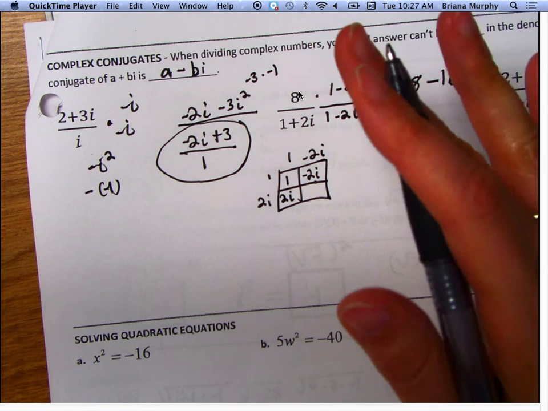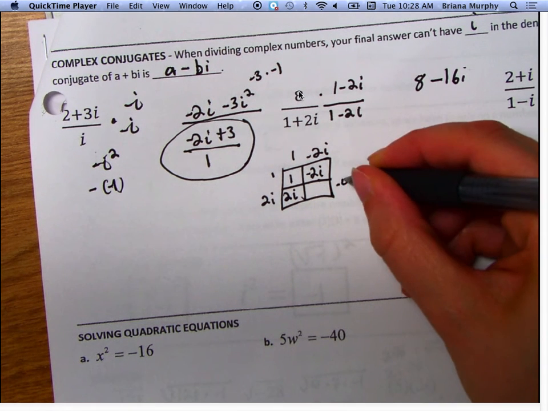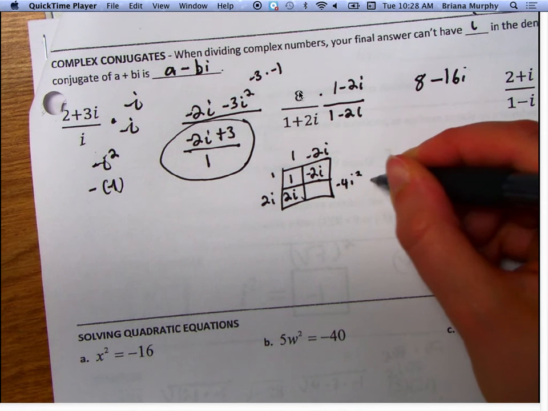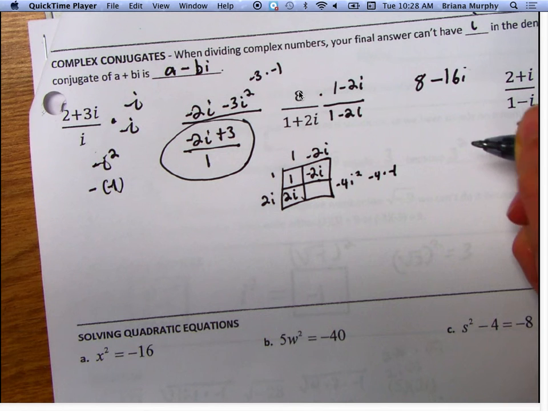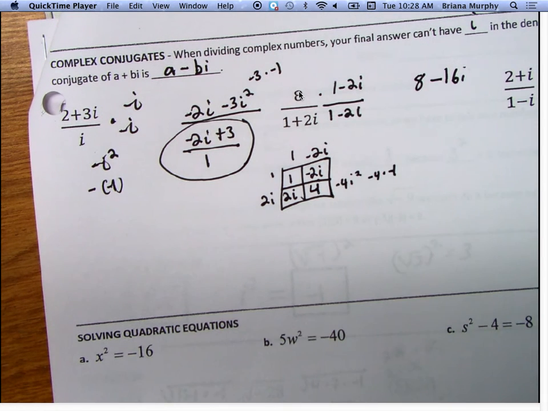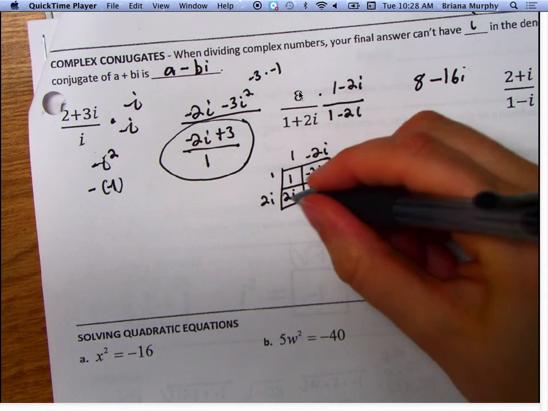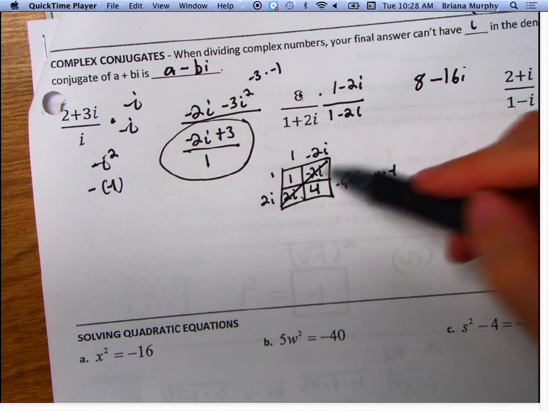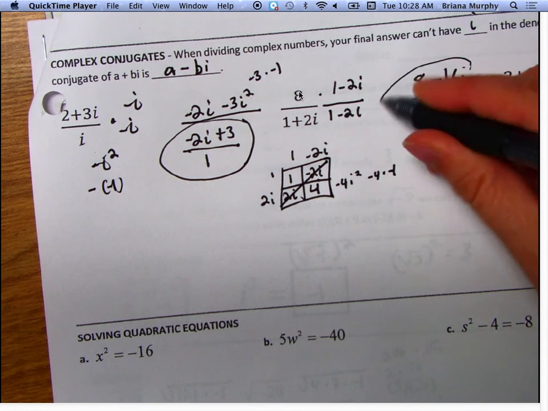Now here's where it gets tricky. 2i times negative 2i is negative 4i squared, which is the same thing as negative 4 times negative 1, right? So what am I going to put in the box? 4. Okay, now we're going to add things together. 2i plus negative 2i means these go away, right? 1 plus 4 is 5. That's my answer.